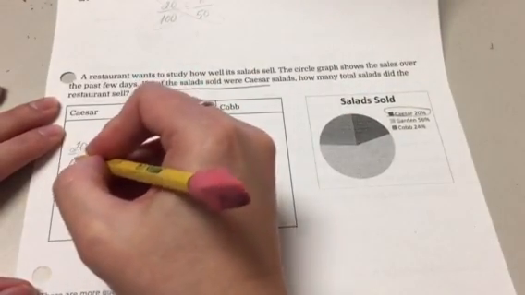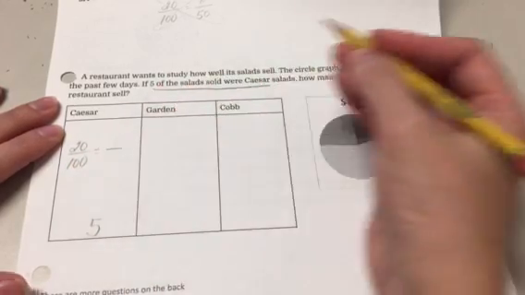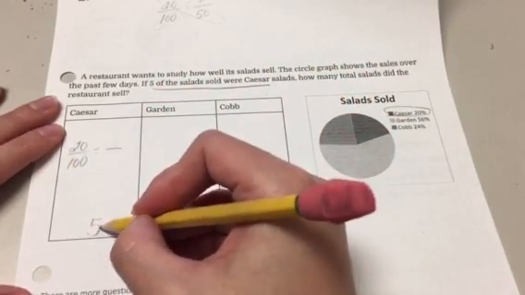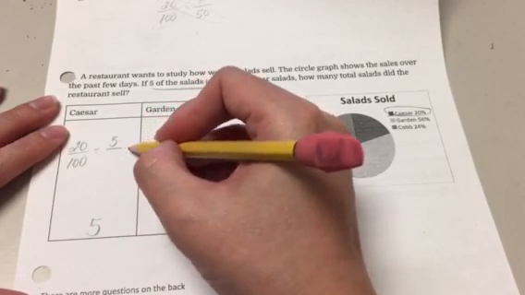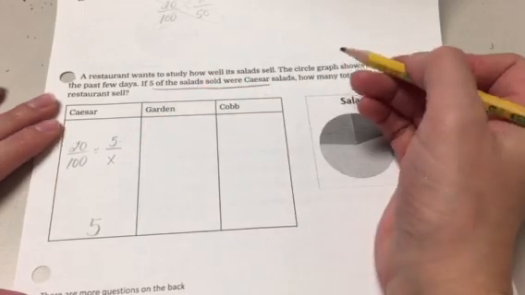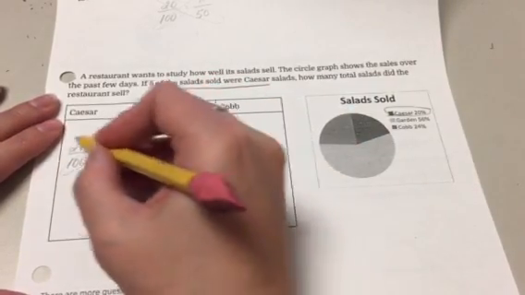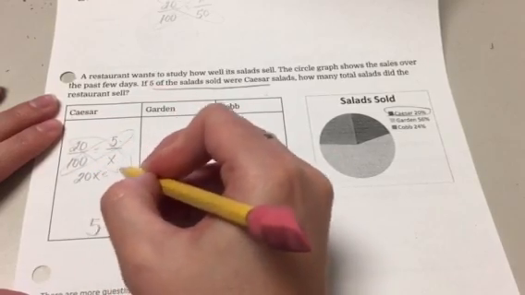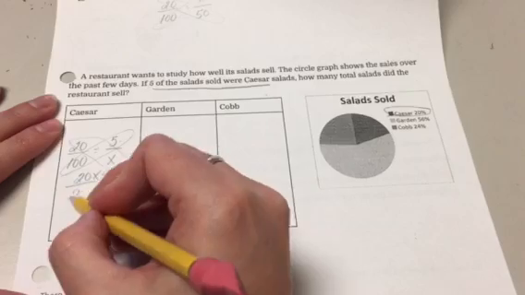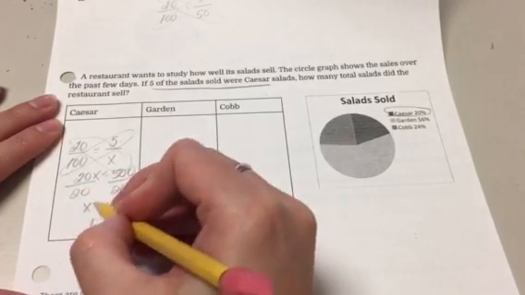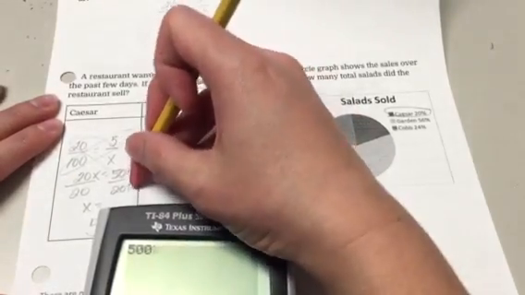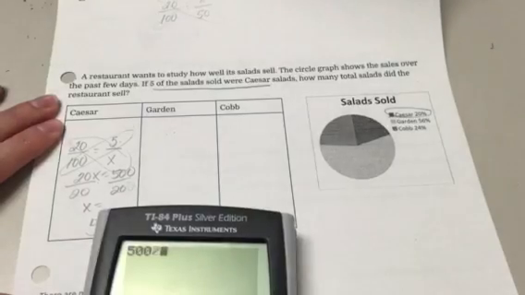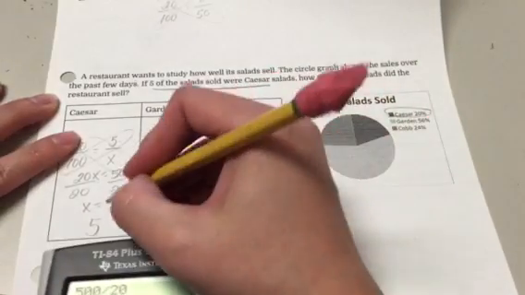So I'm going to take that percent, 20% of the salads were Caesar. So I know 5 of them is just part of the salads. So I'm going to put the 5 here because here's the part. The total is what goes down here. That's what we don't know. So we're going to cross multiply. I'm going to get 20x equals 500. Divide by 20. So if I do 500 divided by 20, I get 25.